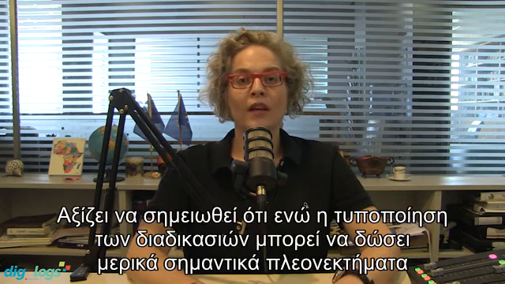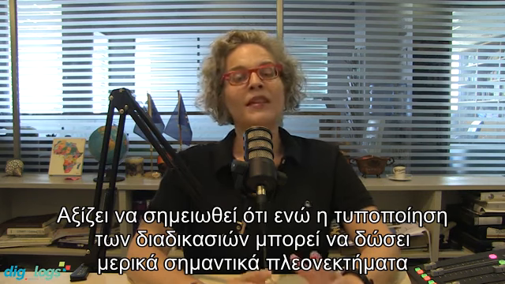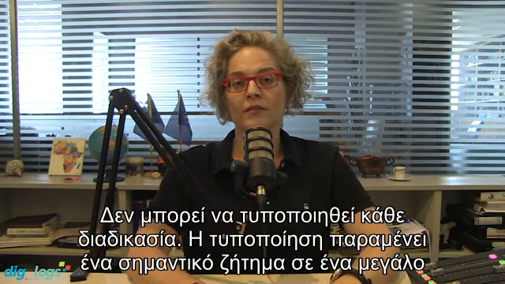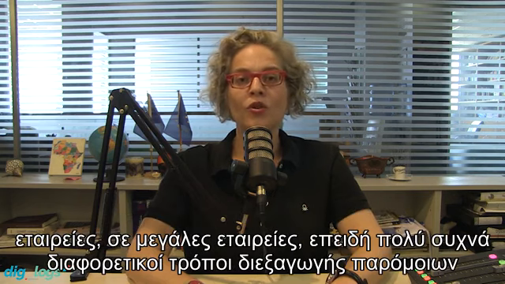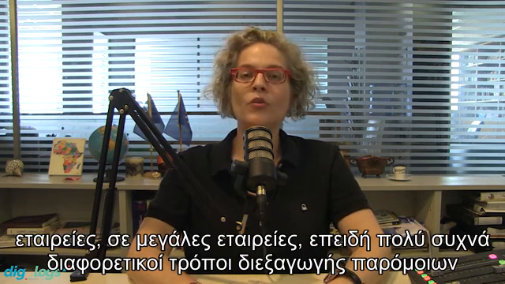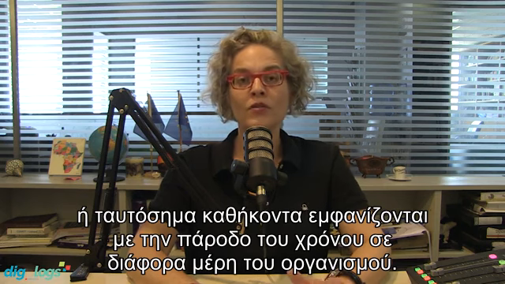It is worth mentioning that while standardizing processes can give some significant advantages, not every process can be standardized. Standardization remains a significant issue in large corporations because very often different ways of carrying out similar or identical tasks emerge over time in various parts of the organization.